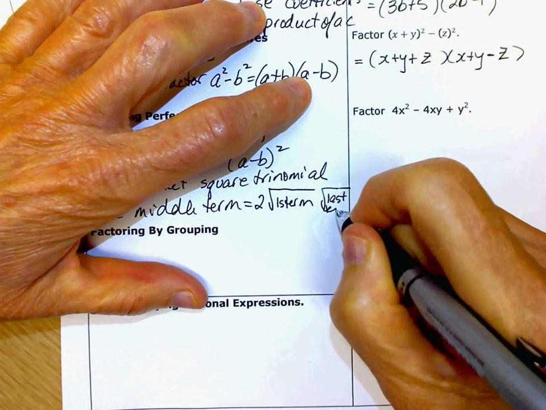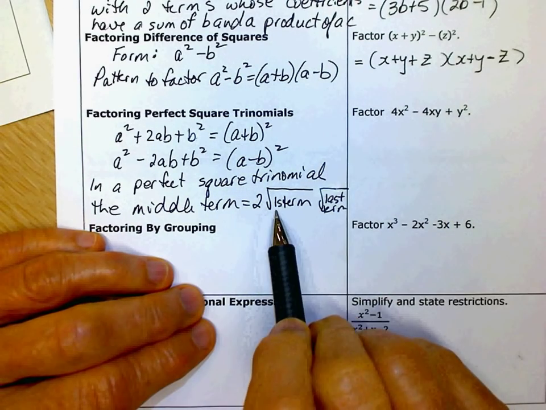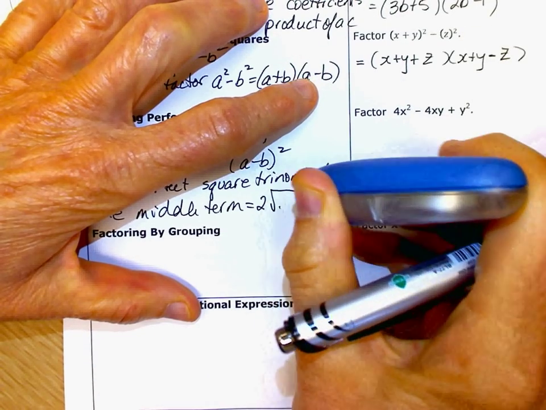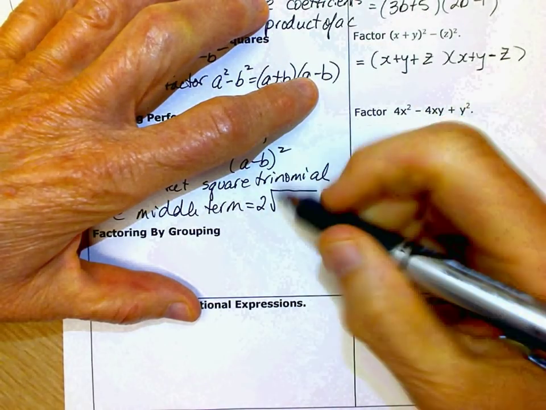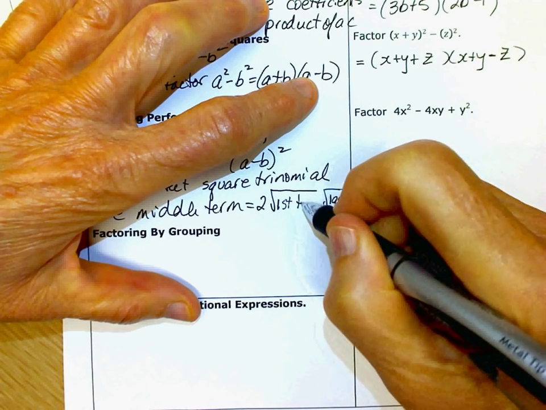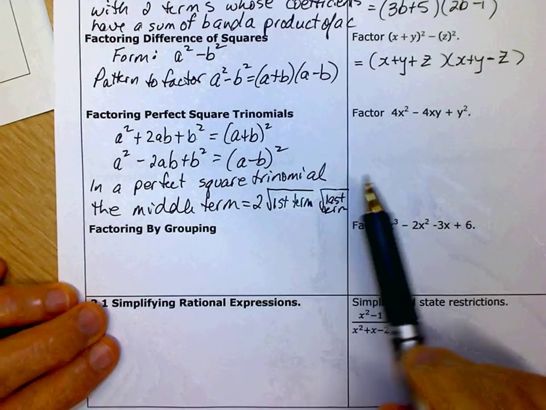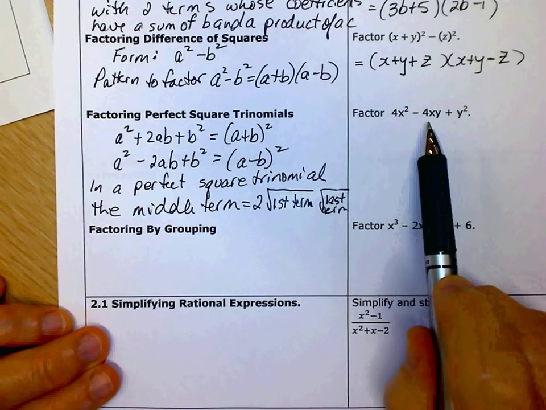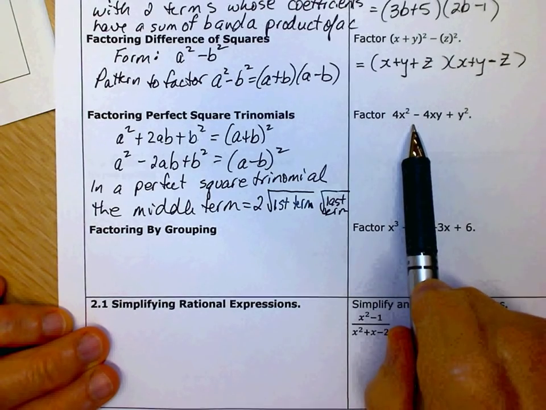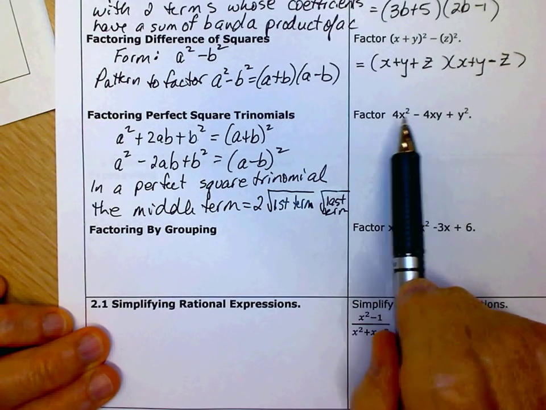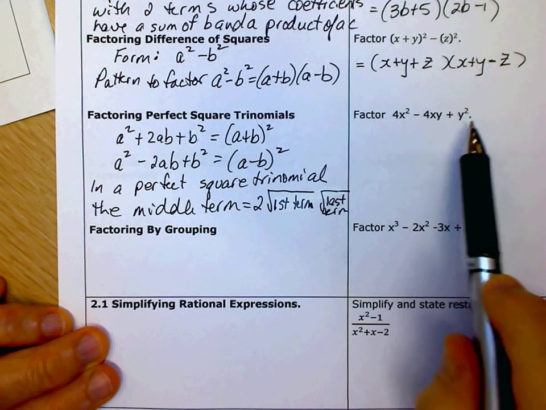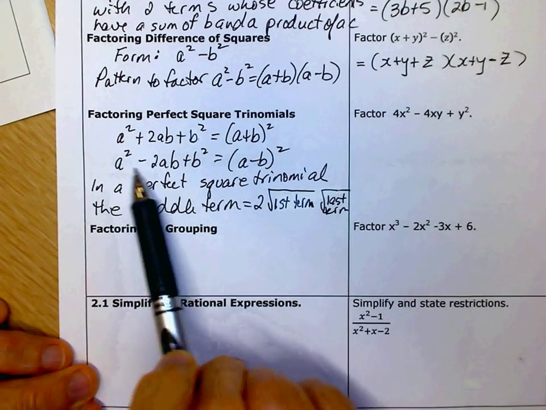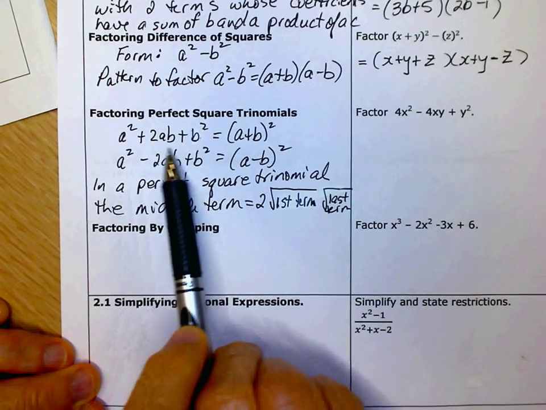Okay, so 2 times the square root of the first term. Let me fix that up. I don't like the way that looks. Okay, so if we go 2 times the square root of the first term times the square root of the last term, if we get the middle term, regardless of the sign, we're not worrying about the sign, we will have a perfect square trinomial. If we recognize it as a perfect square trinomial, then it becomes very easy to factor because we know the pattern of a perfect square trinomial.